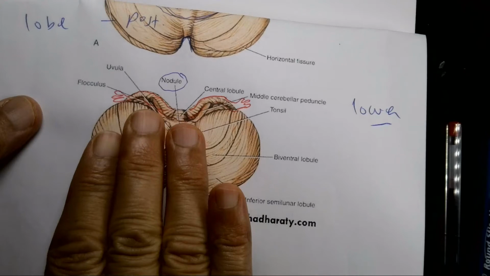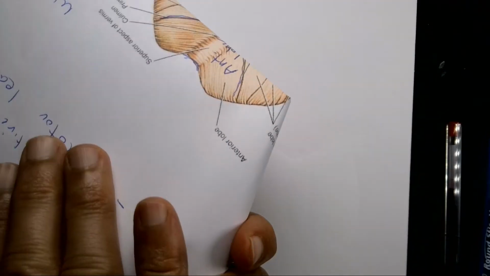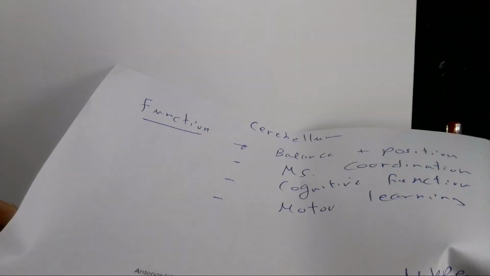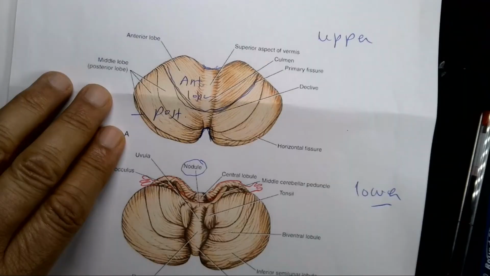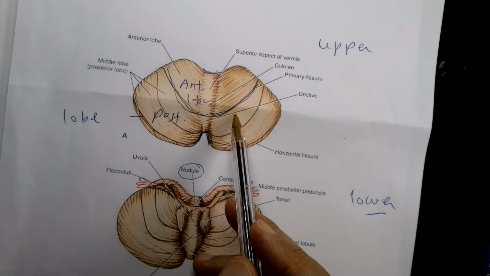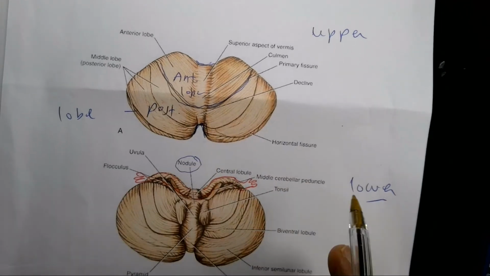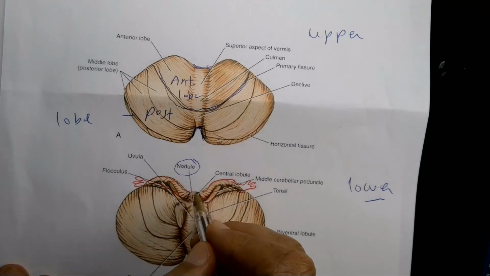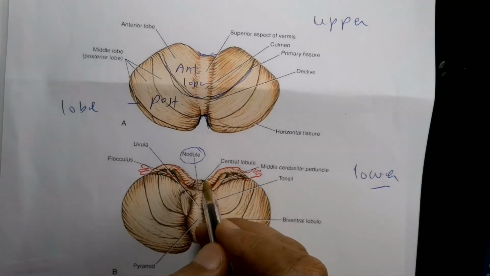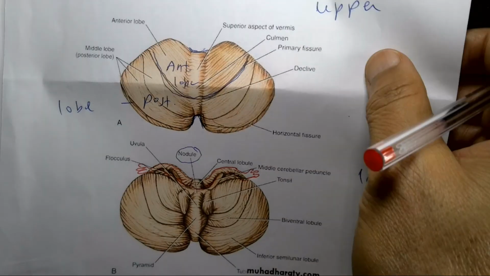That's why the vermis parts continue together, and the posterior lobe also continues from the upper surface to the inferior surface. This is the flocculonodular lobe, which has an important function related to position and balance. So this is a simple illustration of how the cerebellum looks.